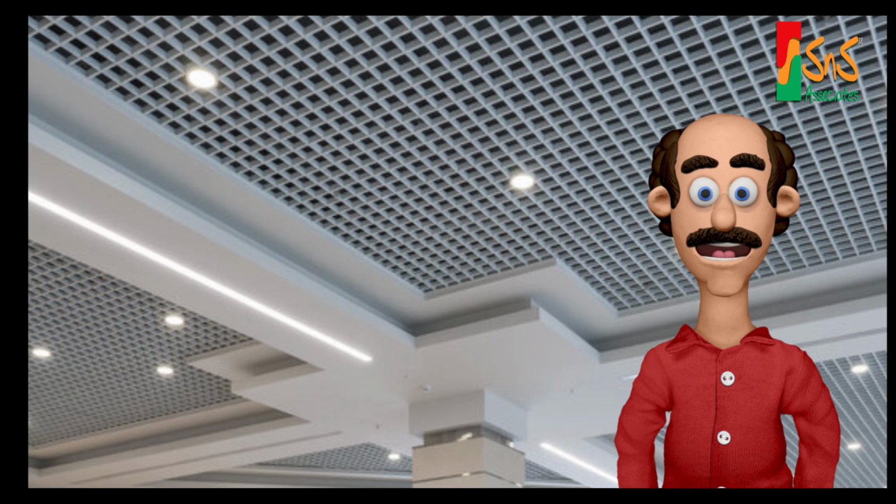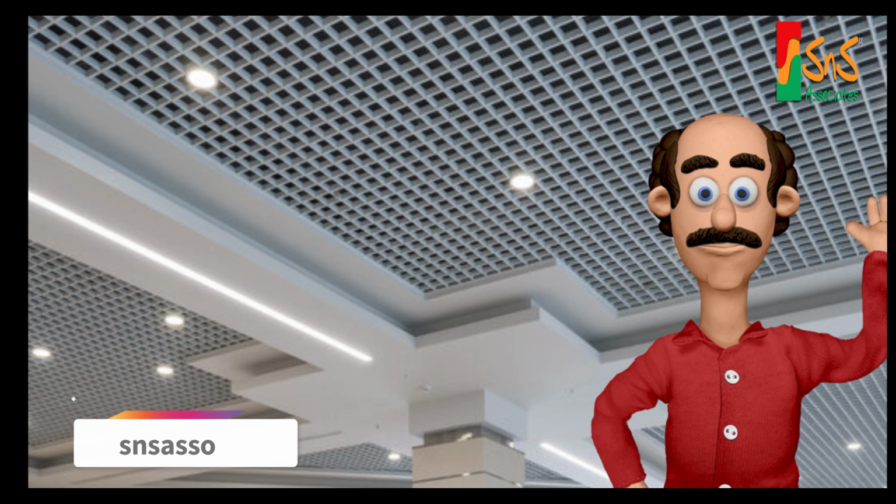Overall, gypsum false ceilings offer a combination of versatility, affordability, fire resistance, sound insulation, and ease of installation, making them a popular choice for a wide range of residential, commercial, and institutional applications.